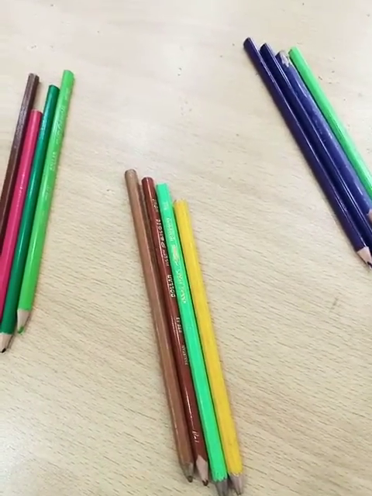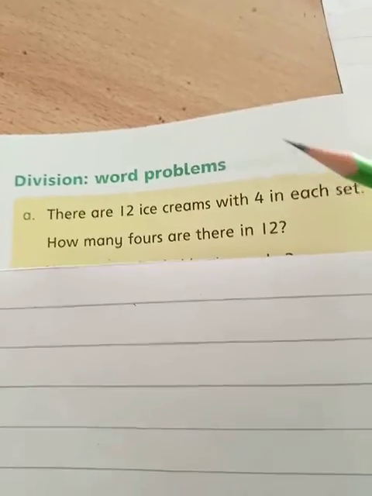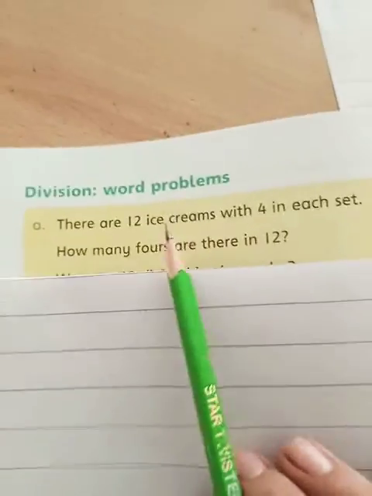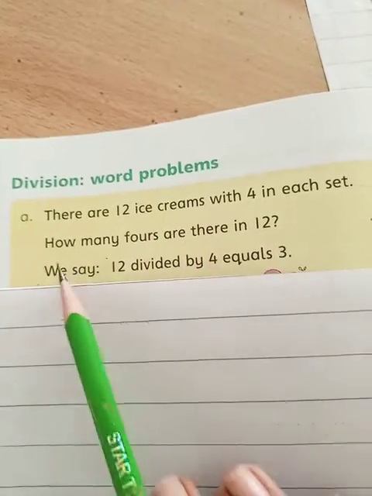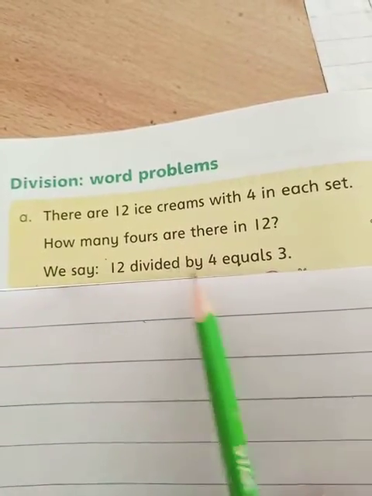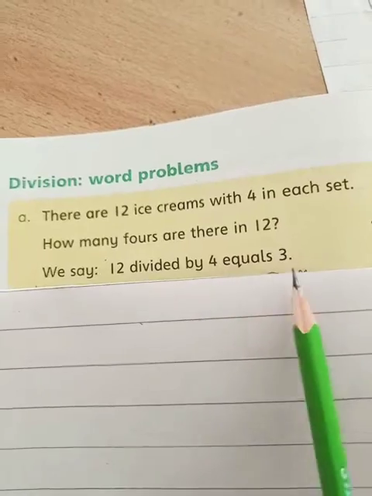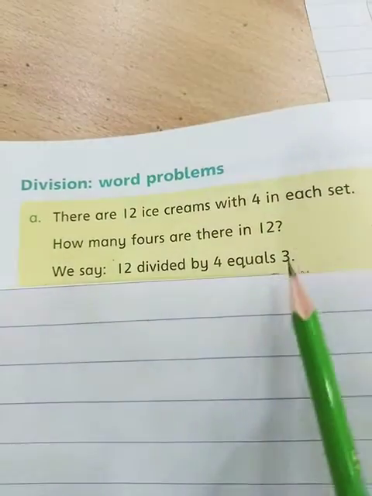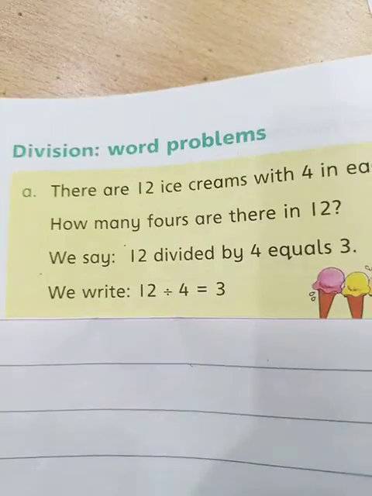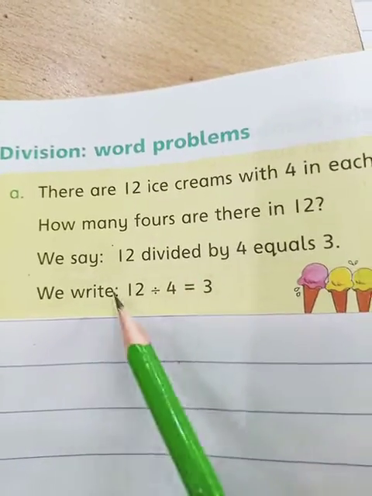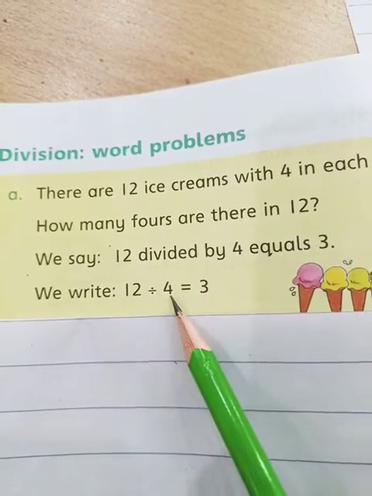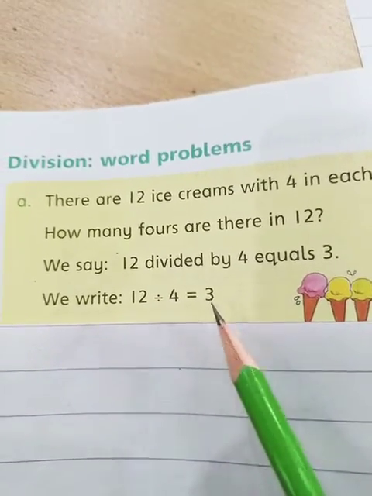Okay, now students, let's have a look at our book statements. Okay, look at this. We say 12 divided by 4, and that is equal to 3, just like our pencils, because we have 3 sets. So students, we will write this statement as 12 divided by 4, and that is equal to 3.